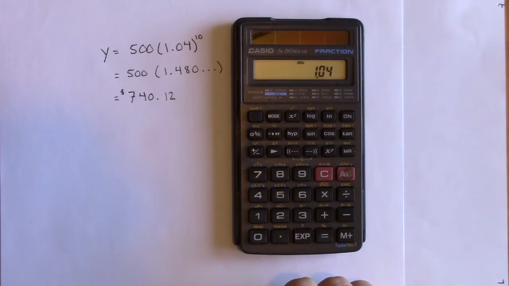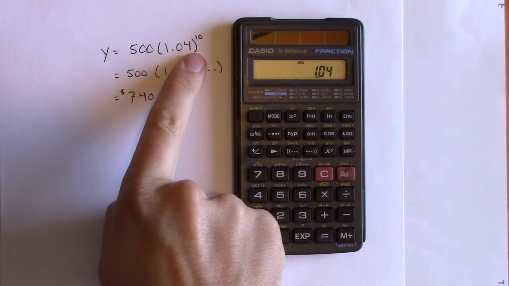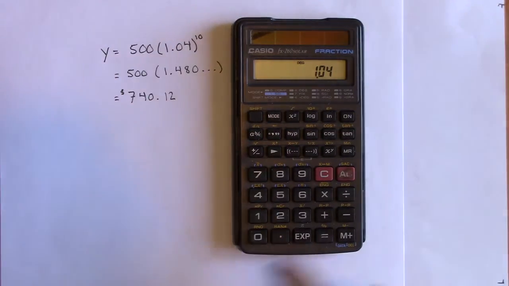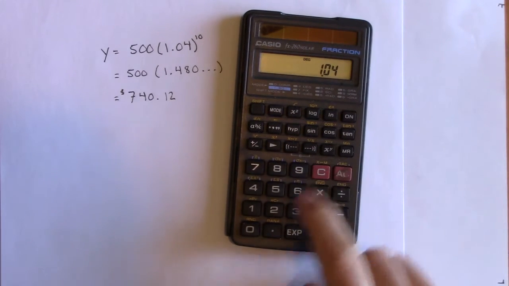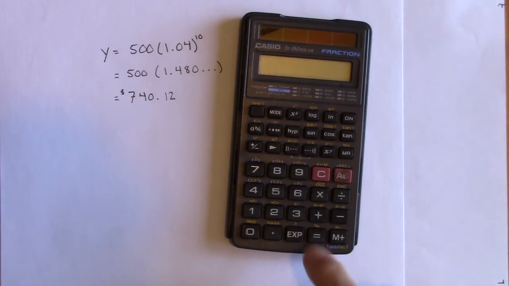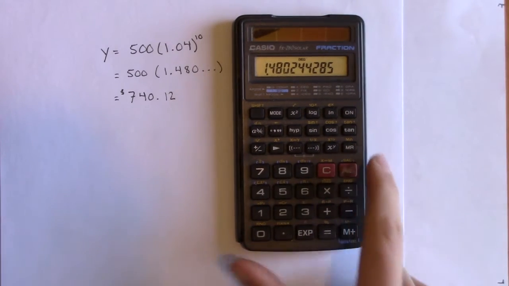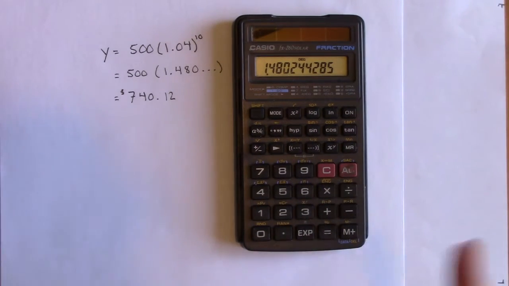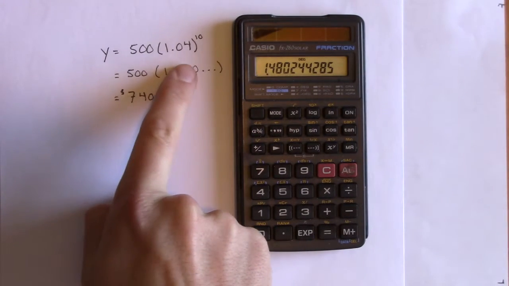1.04, okay? And I'm going to take that 1.04 and I need to raise it to the 10th. Now, in order to get the exponent, I'm going to do the following. I've got this little XY key. When I press it and then type in the 10, and hit equals, that is 1.04 to the 10th power, or 1.04 times 1.04 times 1.04 10 times. That means that this number represents the parentheses to the 10th.